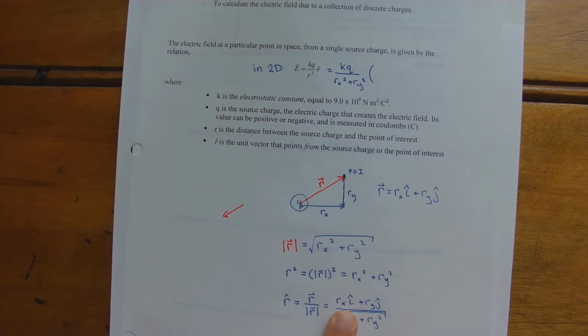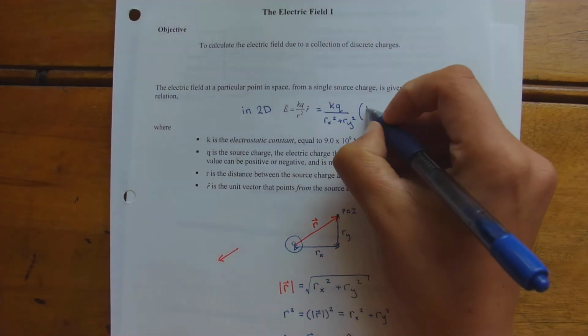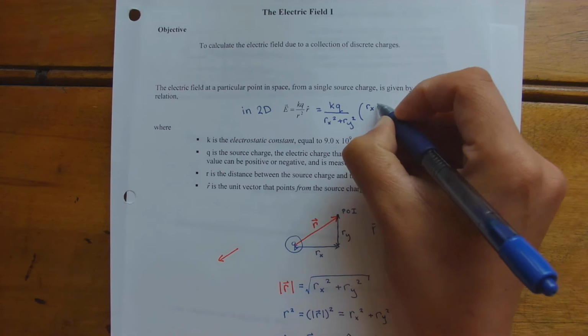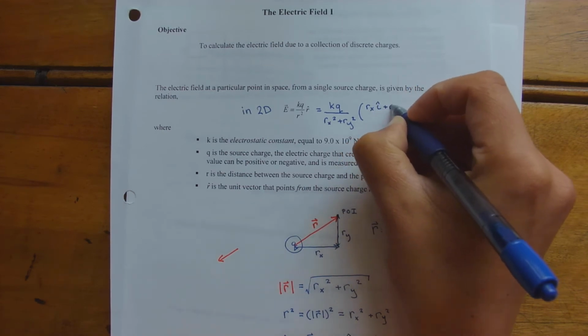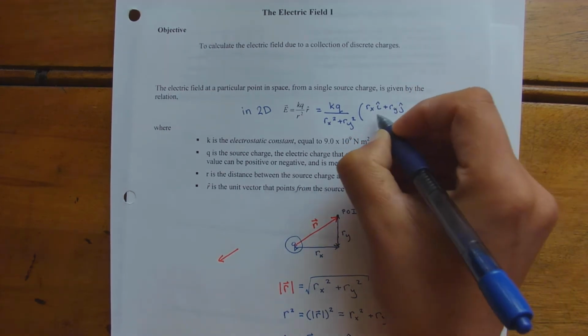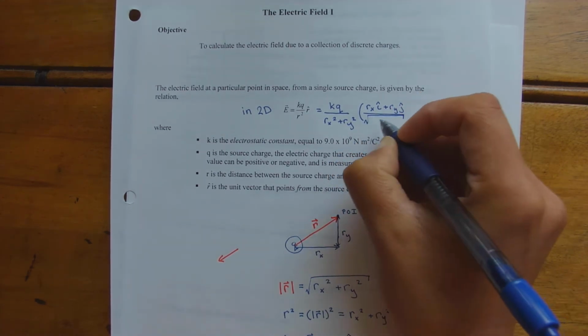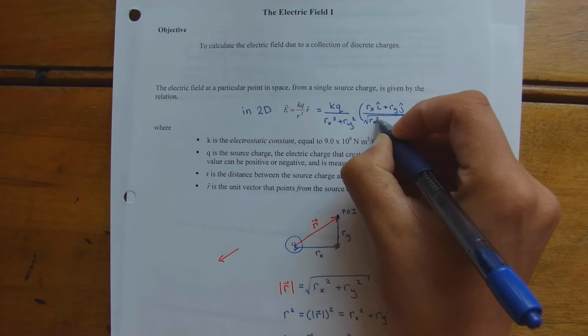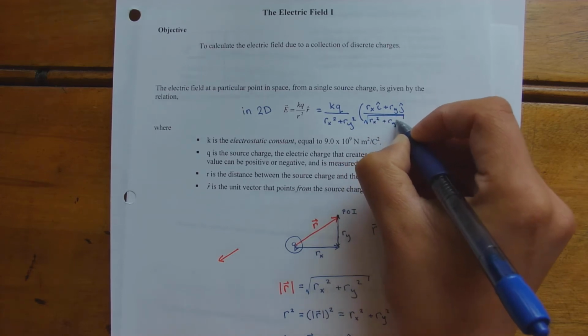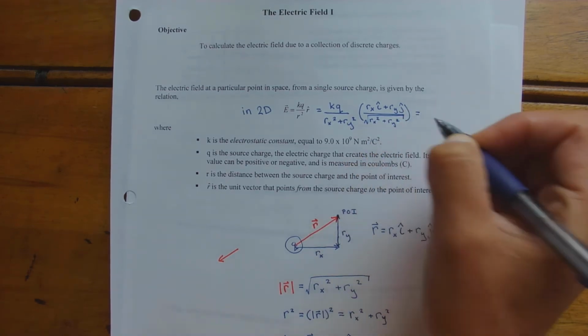R hat is Rx i hat plus Ry j hat, divided by the magnitude because it has to be a unit vector, which is the square root of Rx squared plus Ry squared.